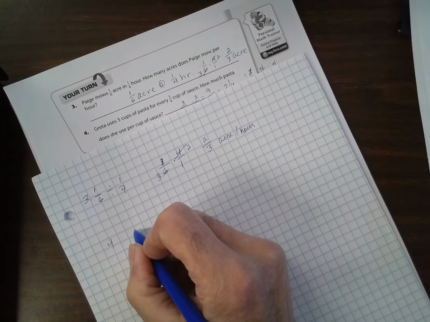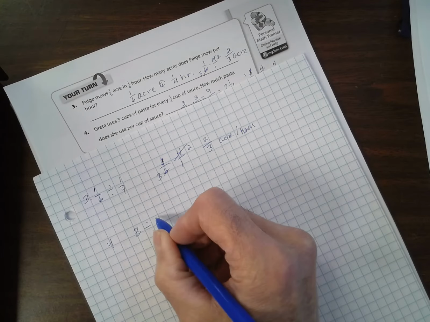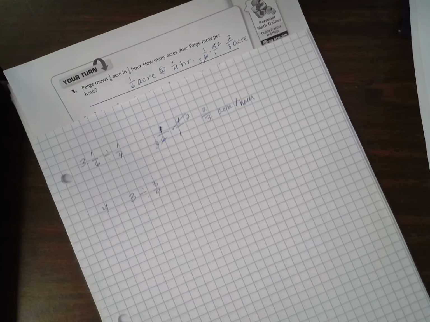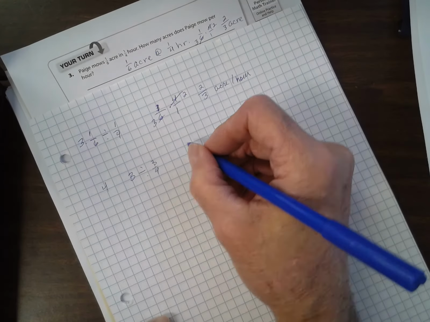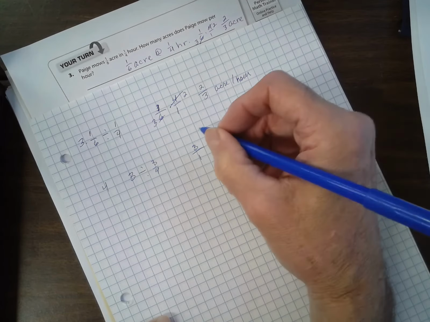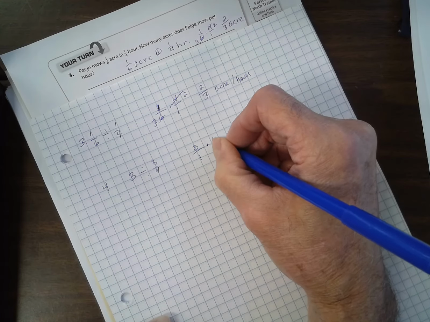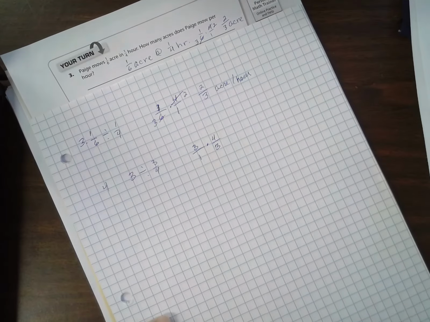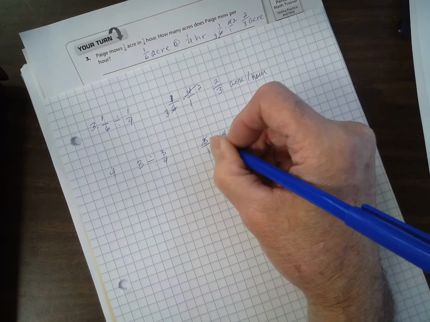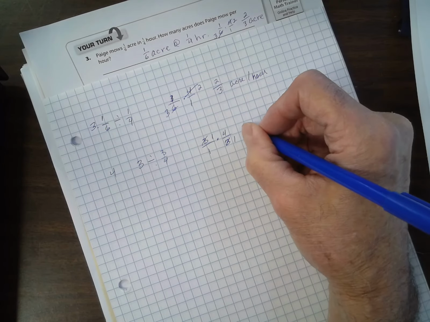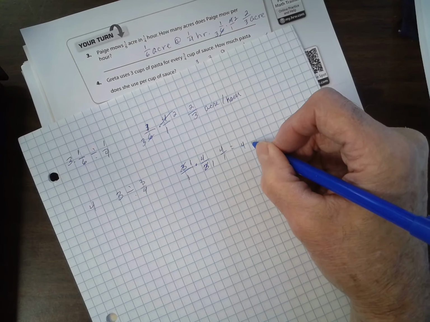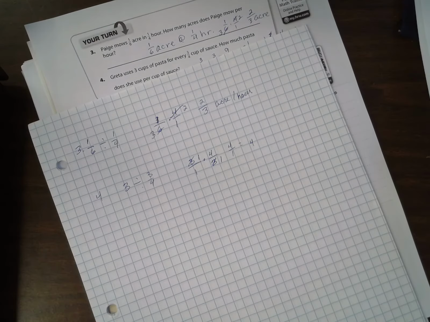Greta uses 3 cups of pasta for every 3/4 cup of sauce. How much pasta does she use per cup of sauce? Okay. So once again, this is going to be a division problem, 3 over 1. And we're going to flip this guy. We're going to multiply the reciprocal. 3 divided by 3 is 1. 1 times 4 is 4 over 1. So she uses 4 cups of pasta for every cup of sauce.